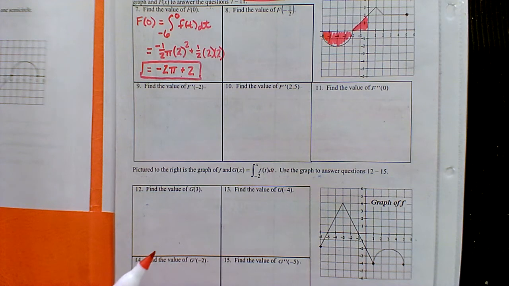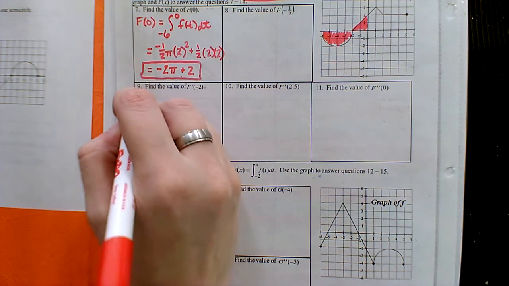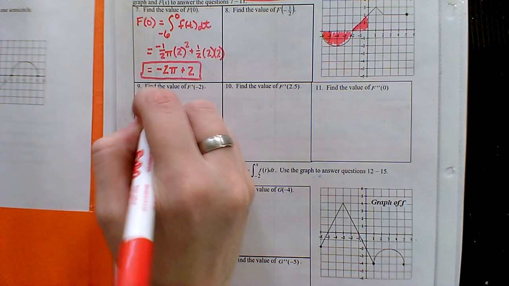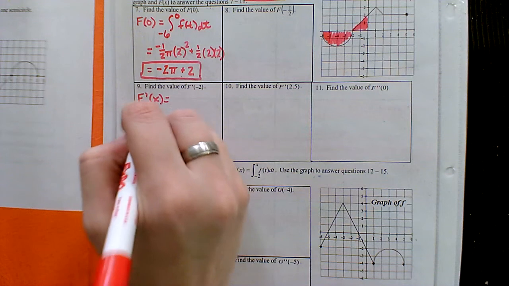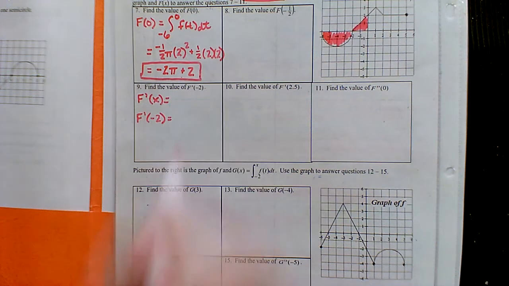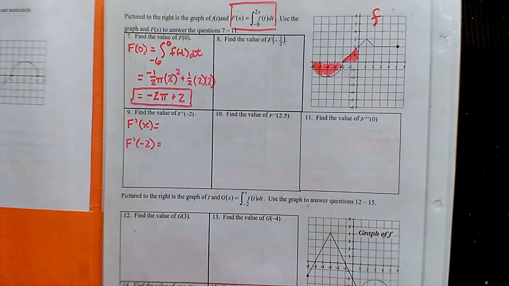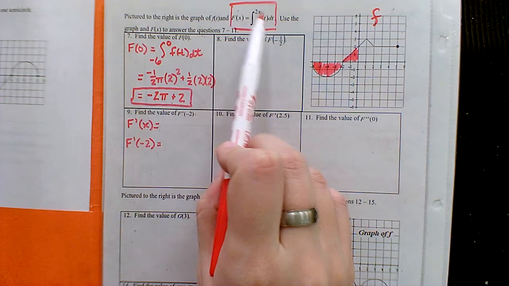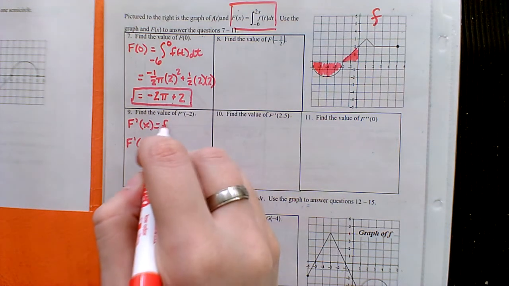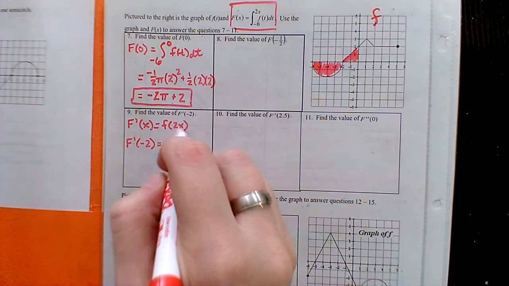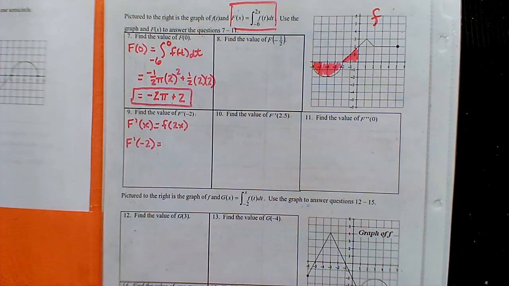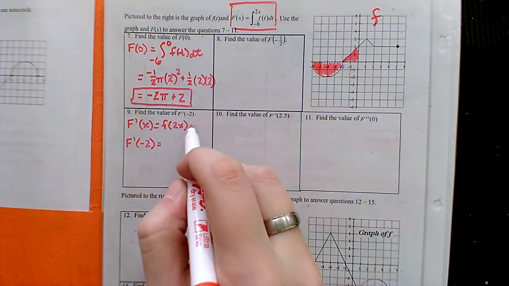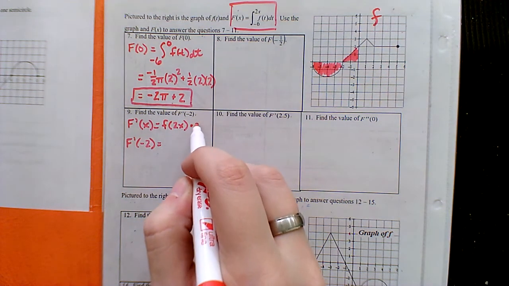Find the value of f prime of -2. So let's first figure out the f prime equation, and then we'll plug in -2. So at the top, capital F is the integral. We want to take the derivative of that. So the derivative of an integral, we have that second fundamental theorem of calculus. We're going to plug in the top bound, which would be f of 2x, times the derivative of the top bound, which would be 2.